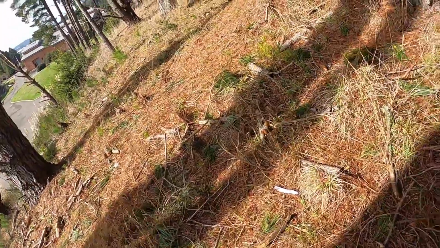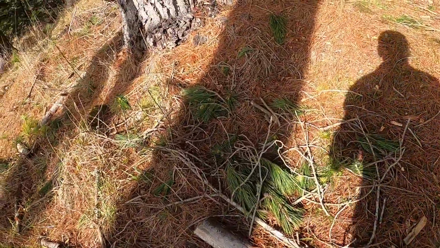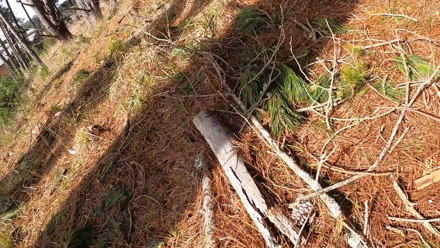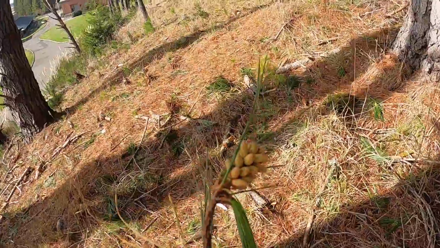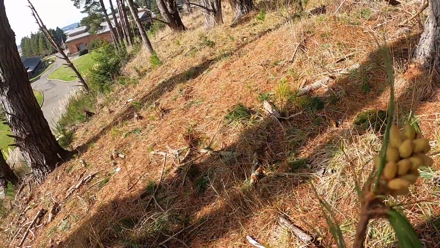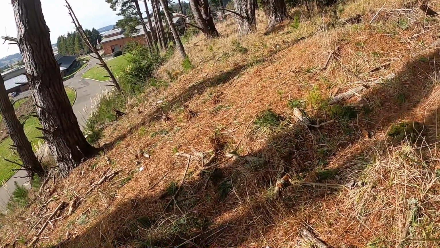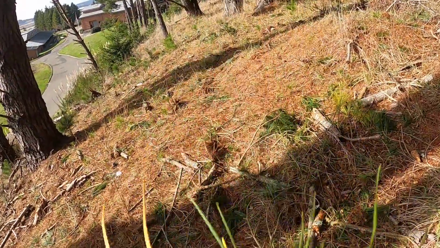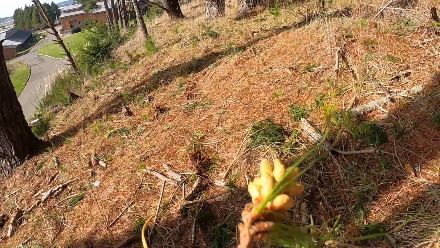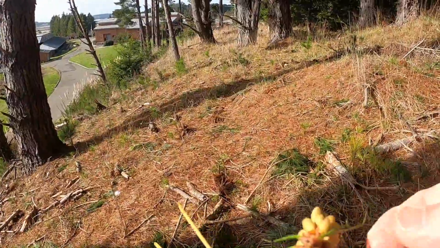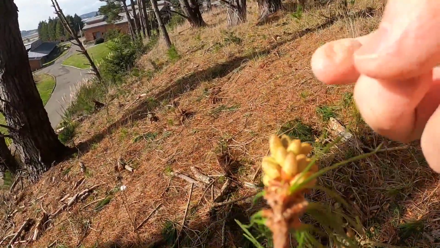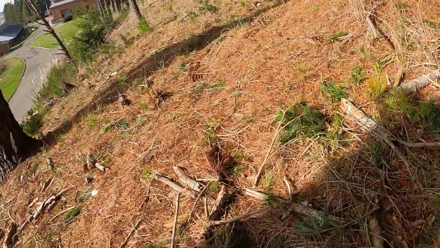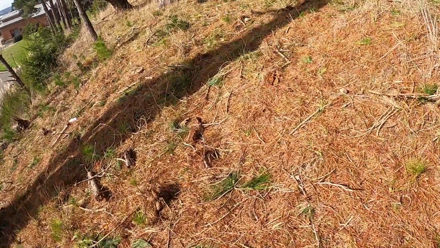You'll also notice there's a lot of these. Oh, this is actually a good little aside. These are pollen cones from these Monterey pines. That's what they look like. They're the little tiny ones, just about to start ripening. In fact, you can see they're putting out little tufts of pollen already. These are the little pollen cones.